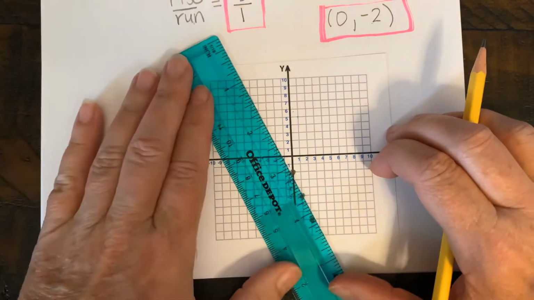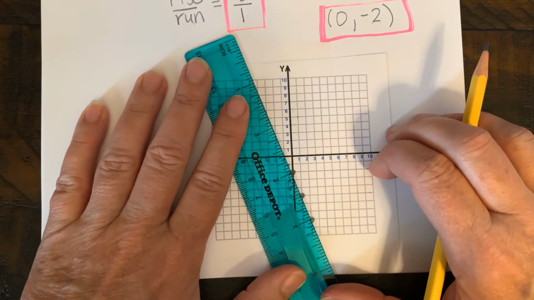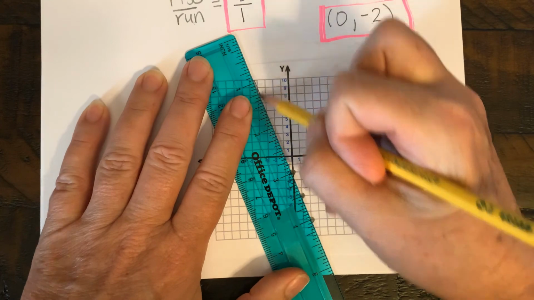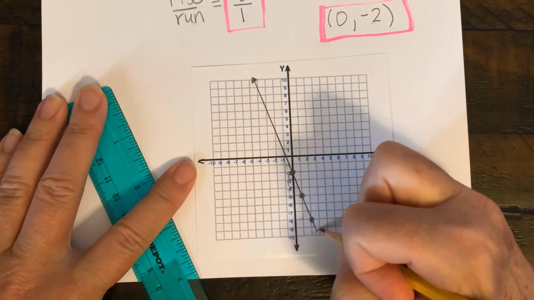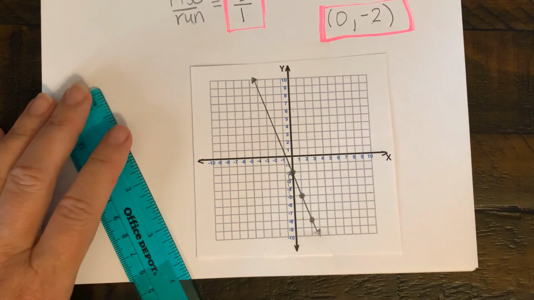I can sketch in my graph. And I have graphed my equation, or my function.